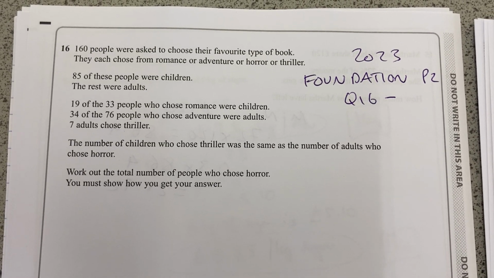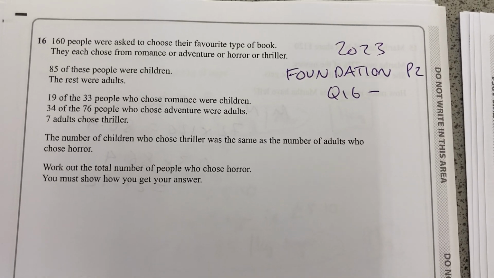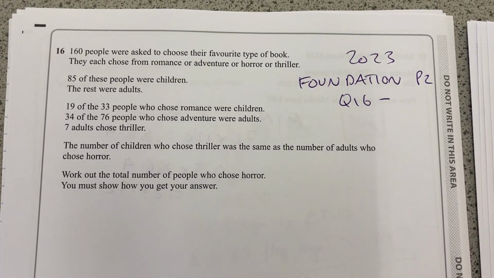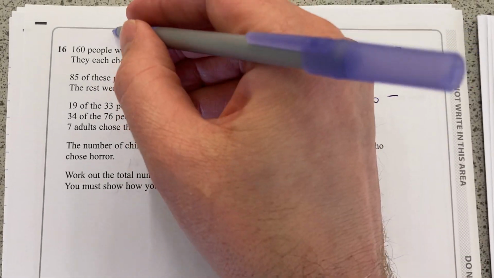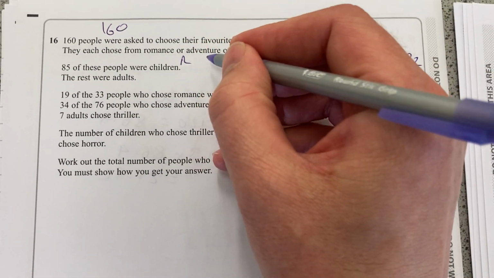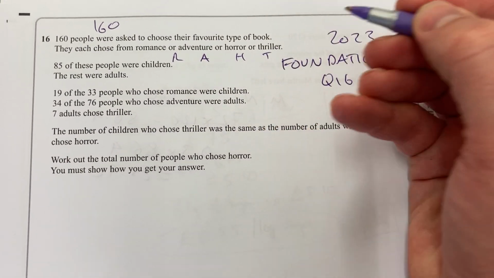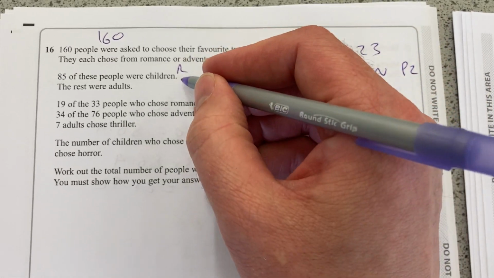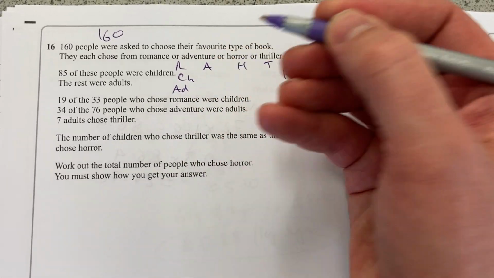We're continuing the Foundation Maths Paper 2, and this is question 16 onwards. So 160 people were asked to choose their favorite type of book. They either chose from romance, adventure, horror, or thriller. 85 of them were children and the rest were adults.